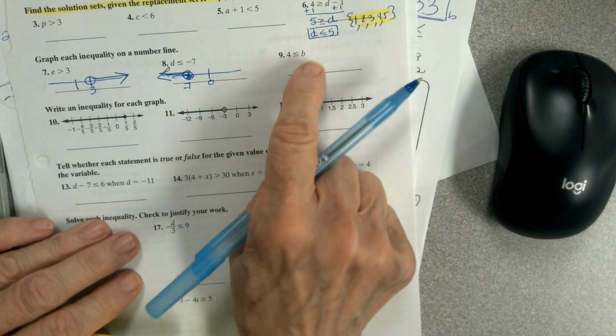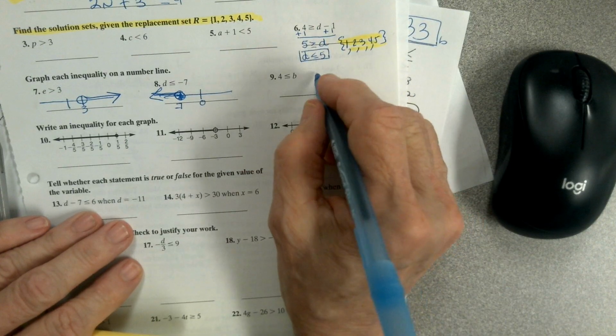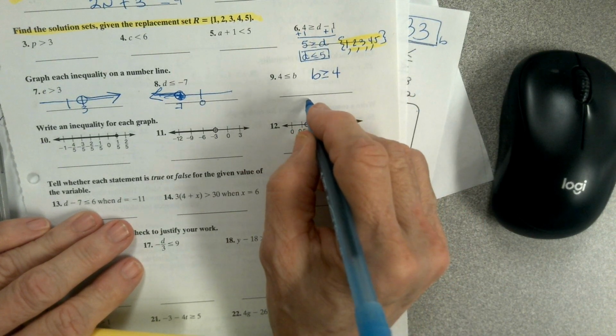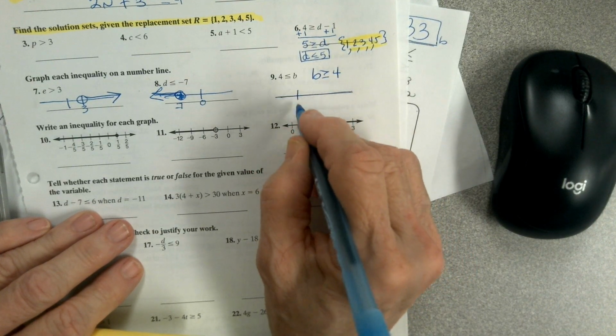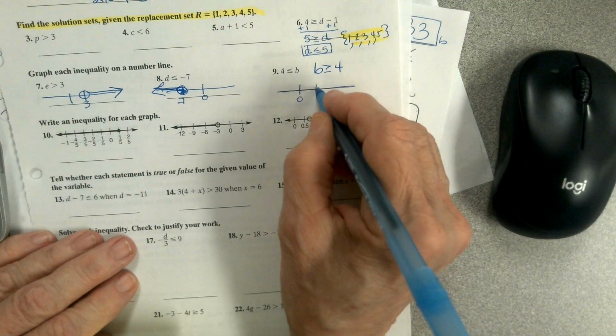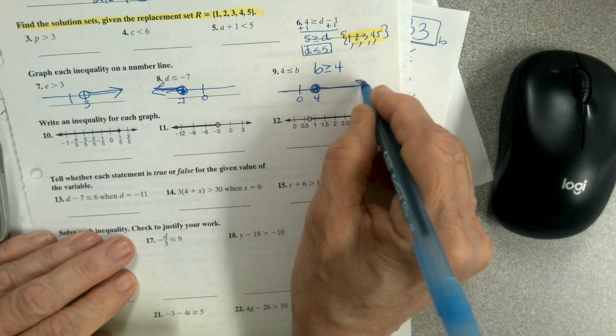But what do I have to do with this one? Flip. You must flip it. So it's going to be B is greater than or equal to 4. So be real careful on that one. So I'm going to locate my 0. Where's 4 going to be? On the left or the right? Right. On the right, 4, and it's greater than or equal to that one.